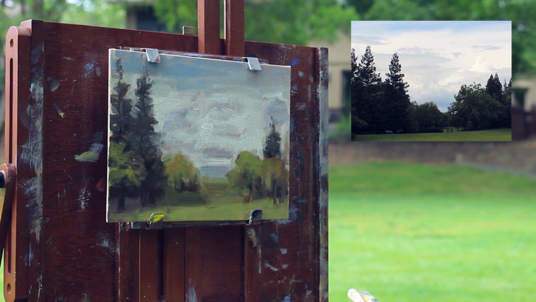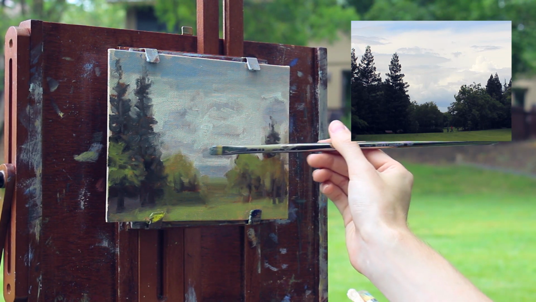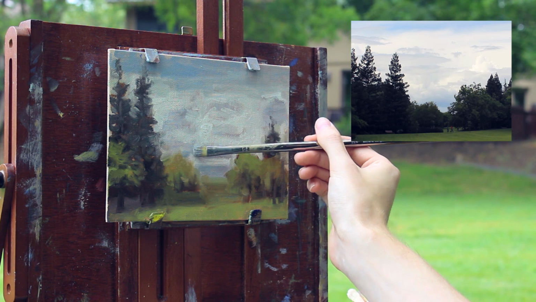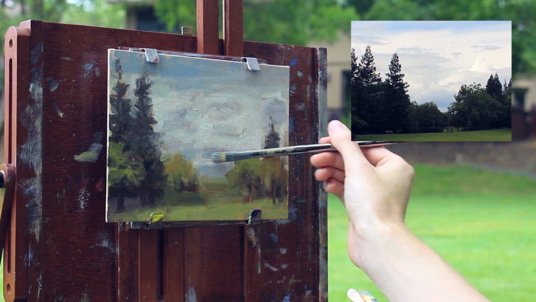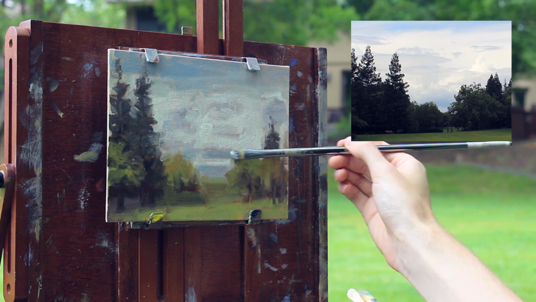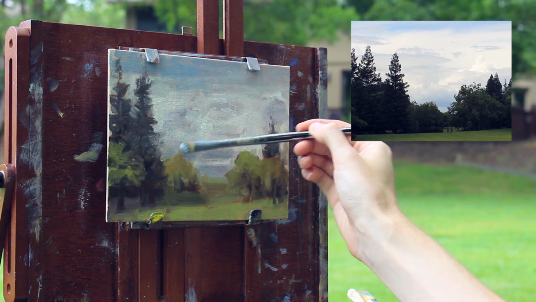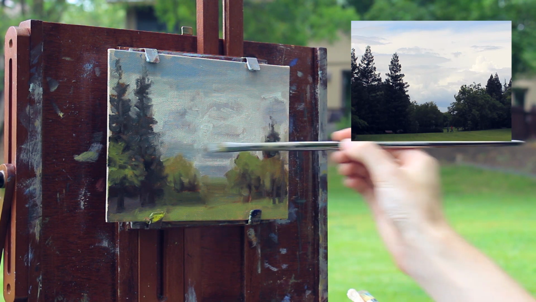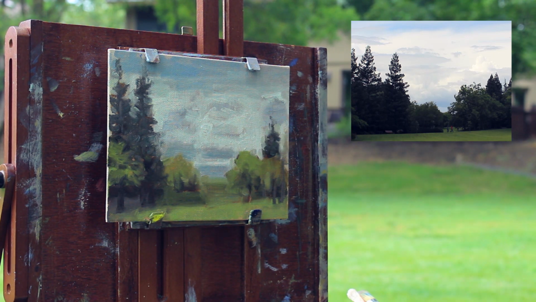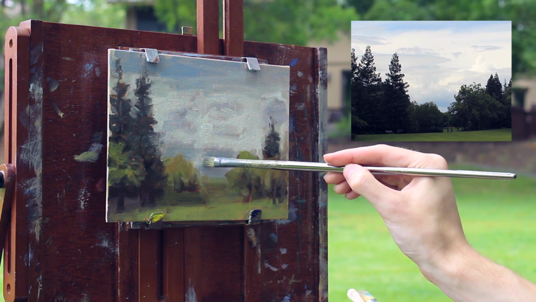You know, I don't want to change the value, but I want to cool it down. I think that's pretty close. I want to get rid of this really white spot, or modify it a bit.